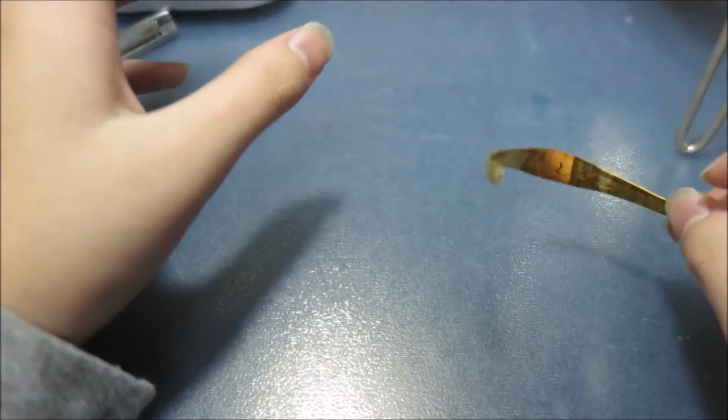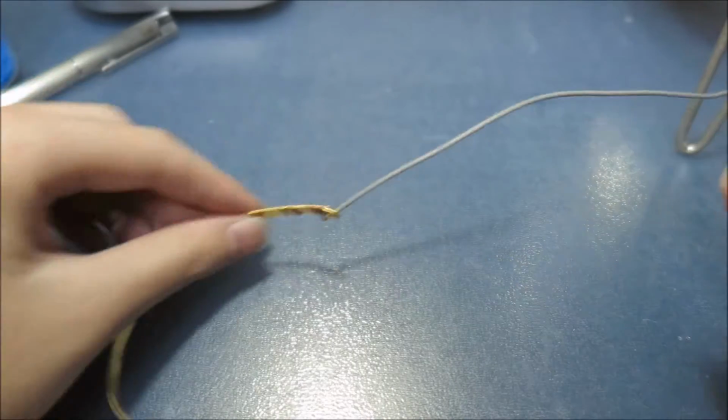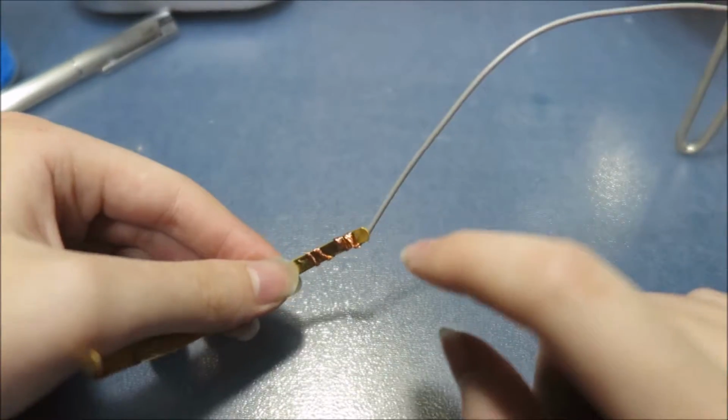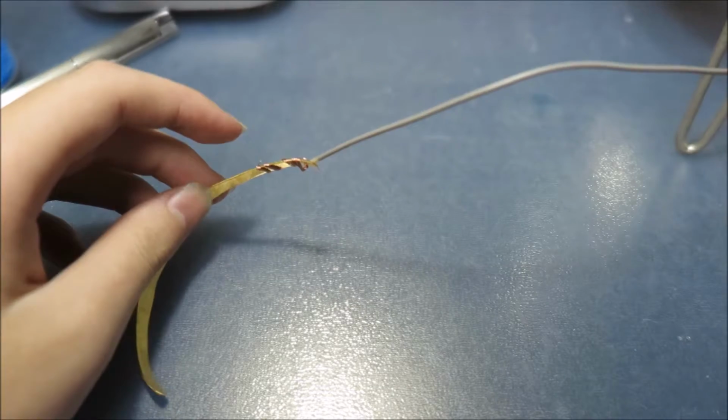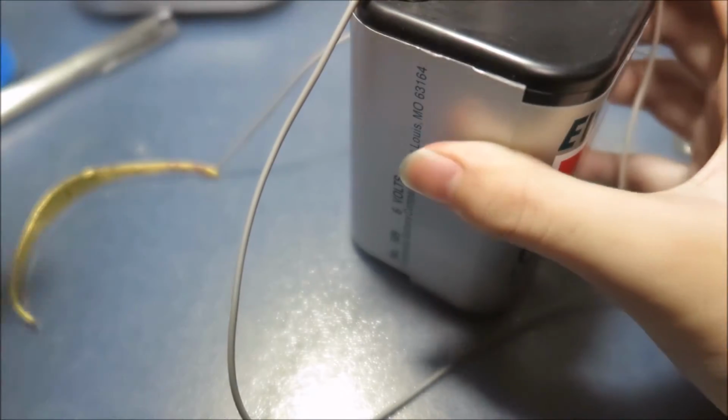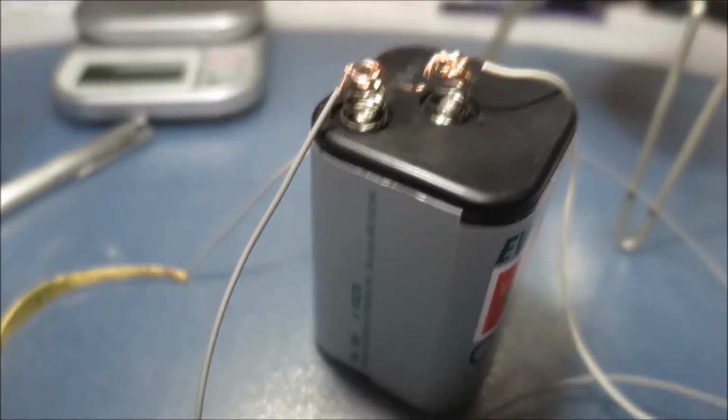So it's just gold, and it works. And then you need wire. As you can see, I connected it already to the piece of gold, and our power supply, which is what? Wait, you can't see it. I'll raise the camera up a bit.